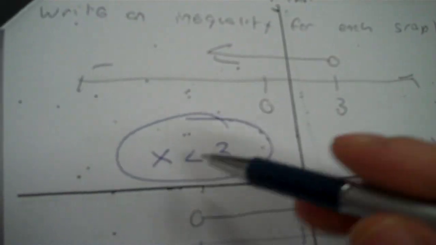Now, the other answer I want to see is the reverse of that. So 3, x, and then you switch the sign, because that graph represents both of these.